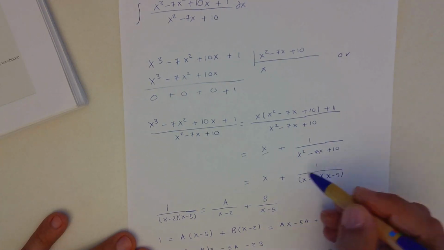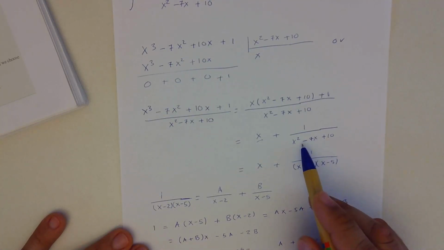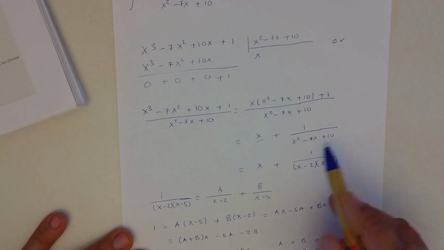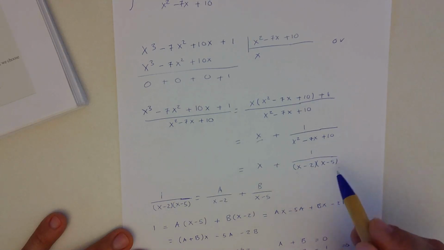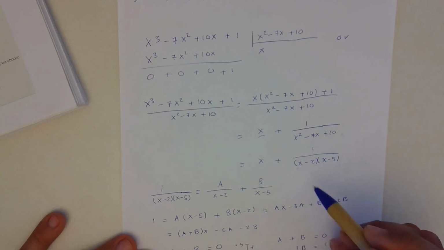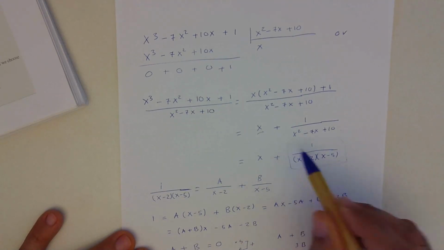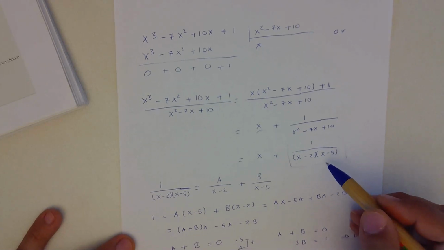We don't do anything on that side, right? Of course, this is a polynomial of second degree, so sometimes we can do factorization here, that is easy to do, and then this part that we have here is a perfect candidate for a partial fraction.